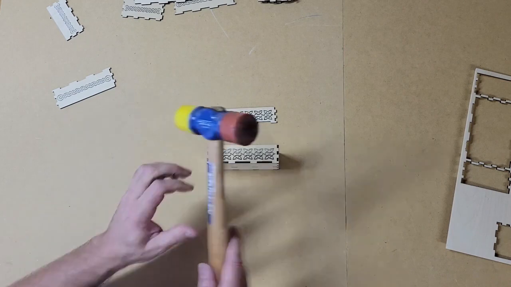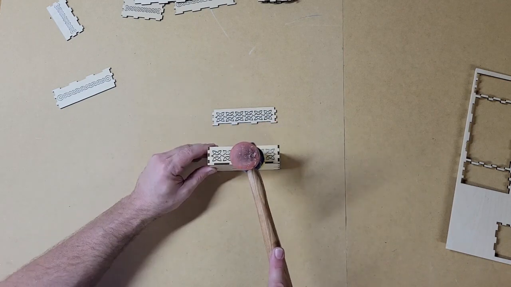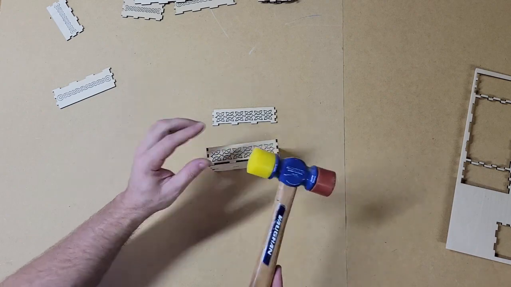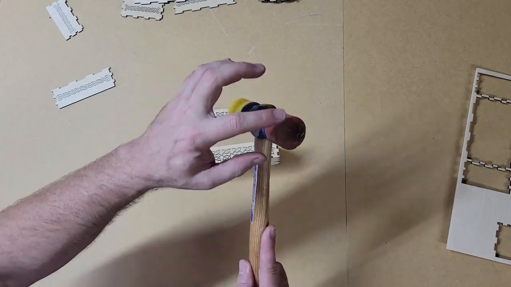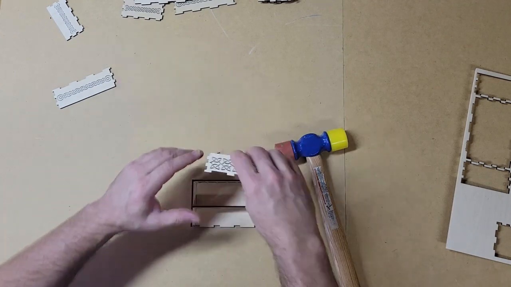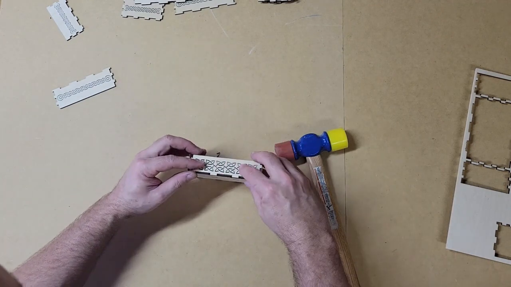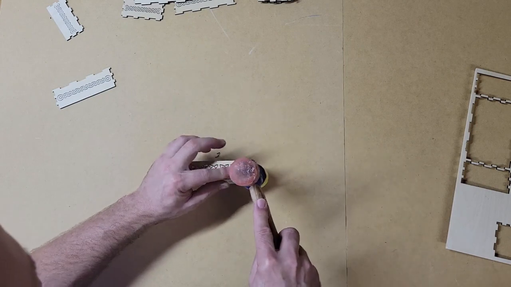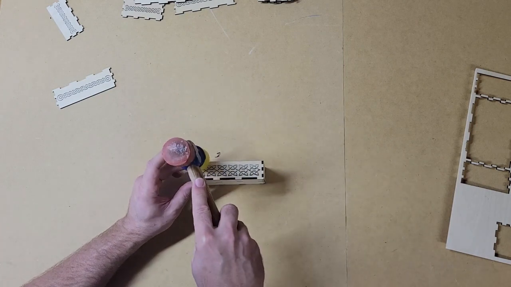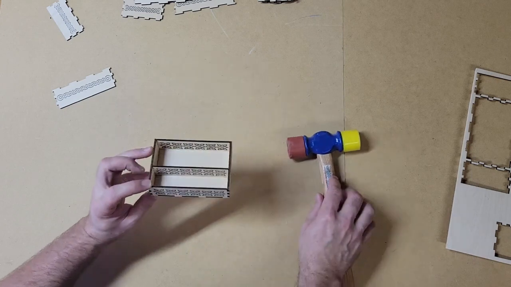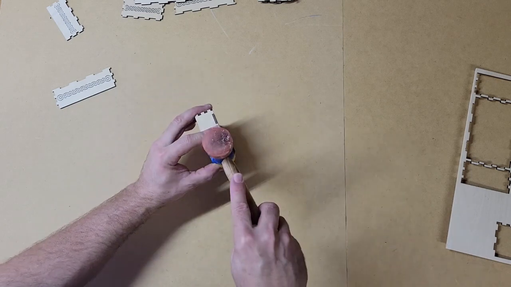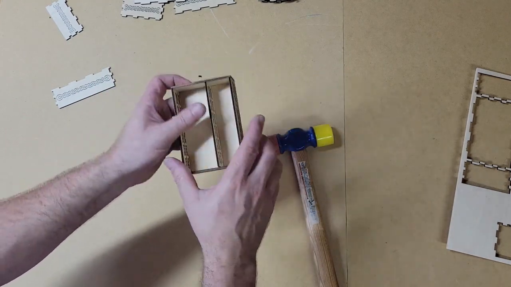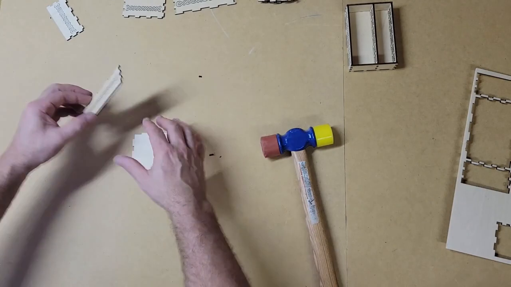That's going in really well. Just some little taps. So it helps to have a wood hammer, like this is nylon and rubber, when you're putting these inserts together. This is going in really easy. And so that's one of the boxes. Looks really good. Now we'll do this one.